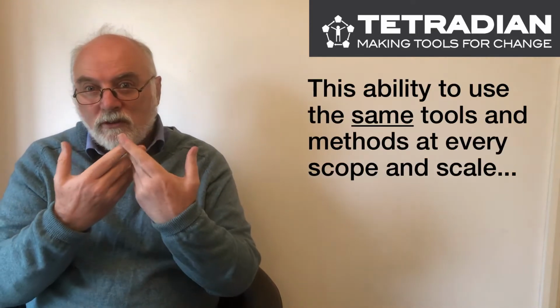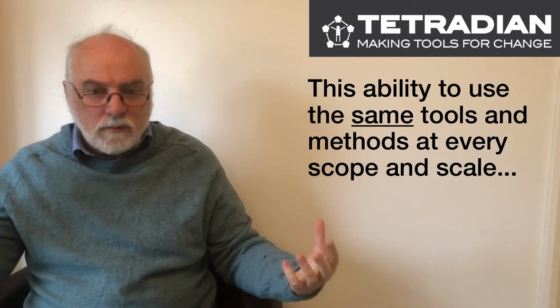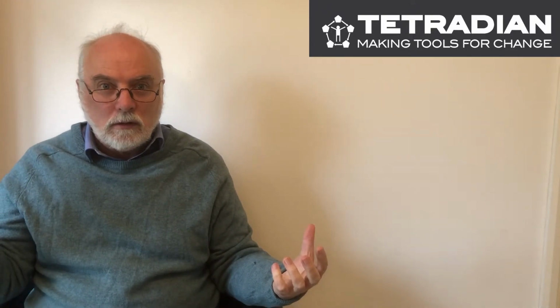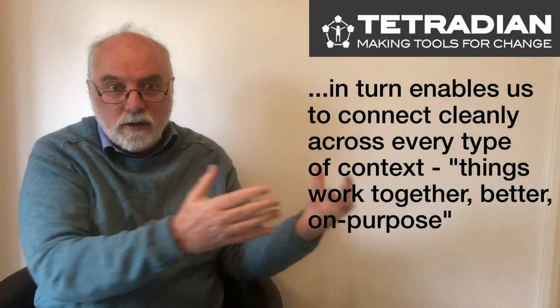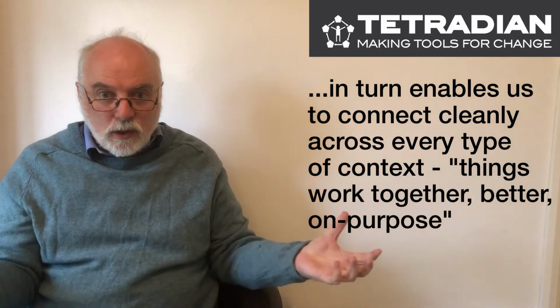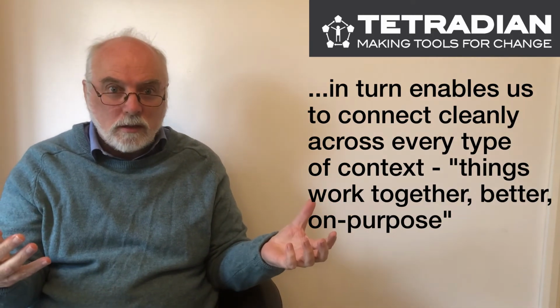So we've got the same tools being used and the same methods being used at every scope and scale. This helps us translate cleanly across different contexts and connect things together so that things work together better and on purpose across the whole.